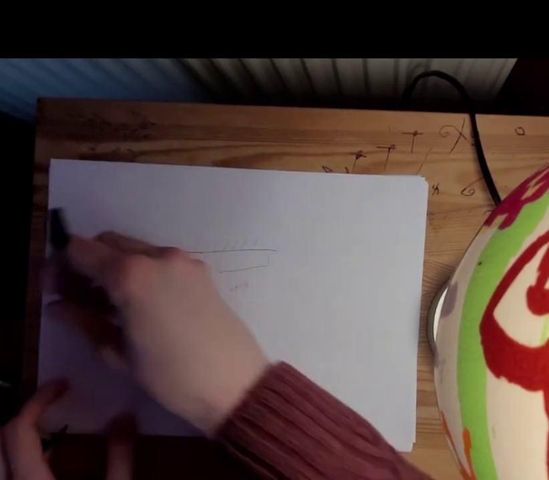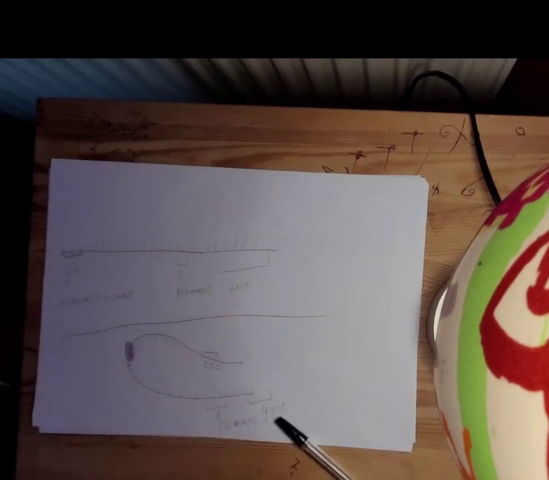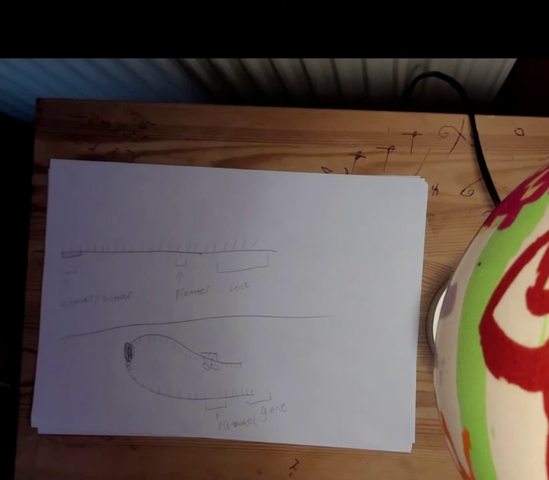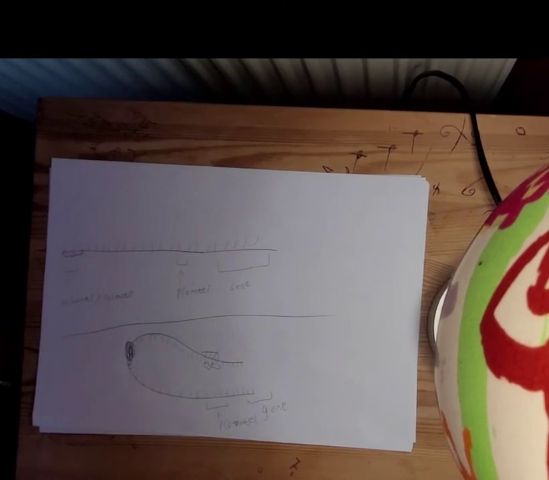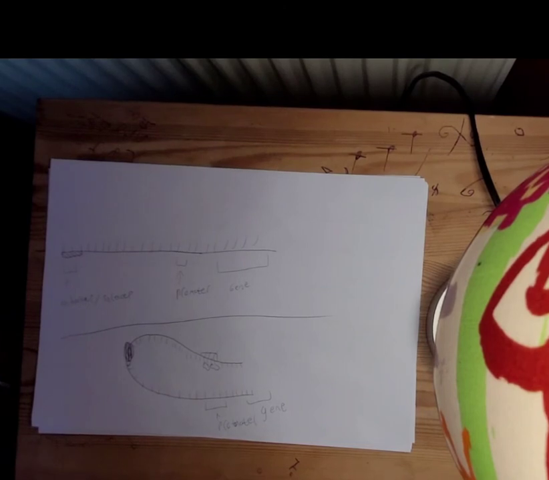So I've just drawn that here. The enhancer DNA sequence is being bent over to the promoter. Let's just say the enhancer sequence is far away.